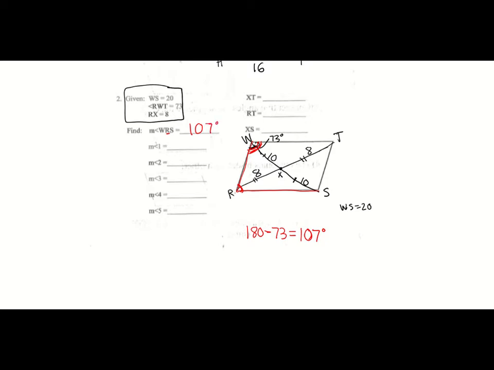Then it wants the measure of angle 1. So angle 1 is right here. Let's label those other ones. We have 1, 2, 3, and 4. And then angle 5 is down here. And there are two other pieces of given information that I forgot to label on here. So we know that this angle right here is 85, and this angle is 140.